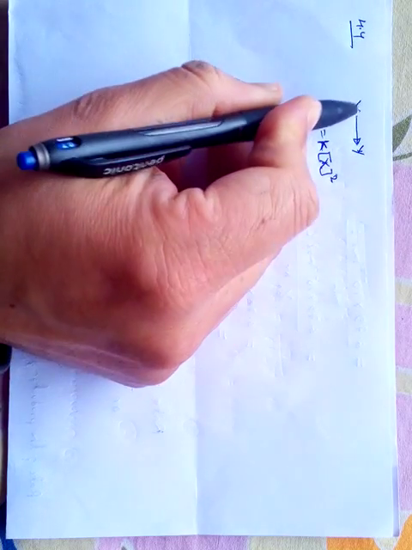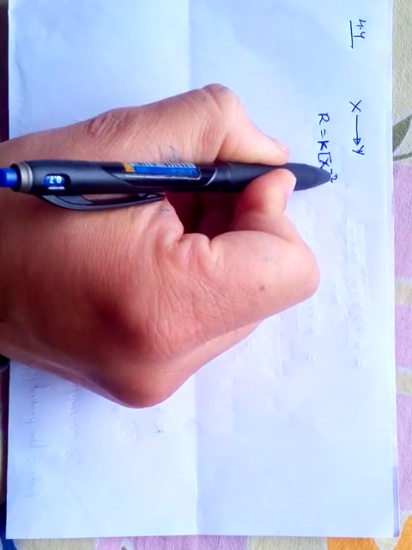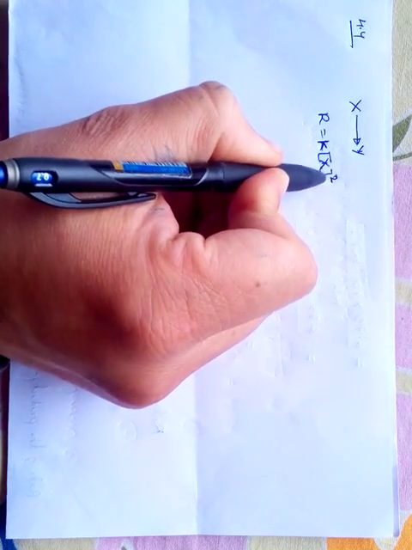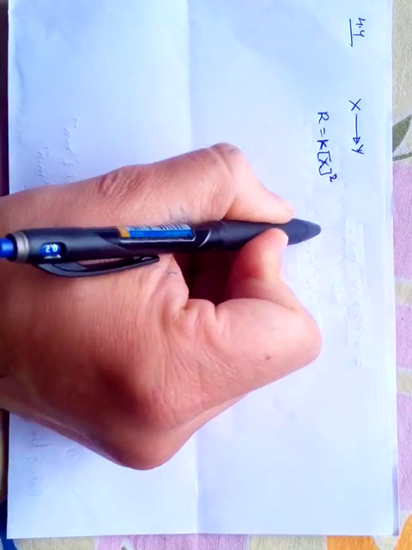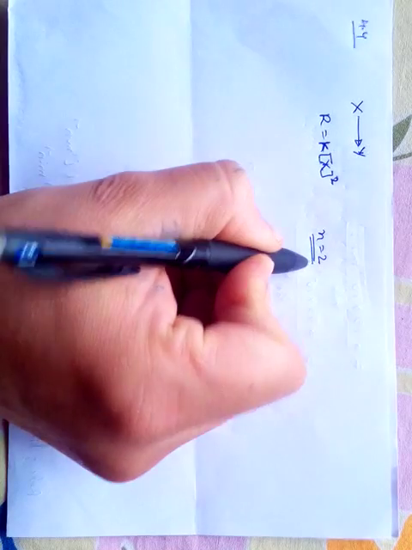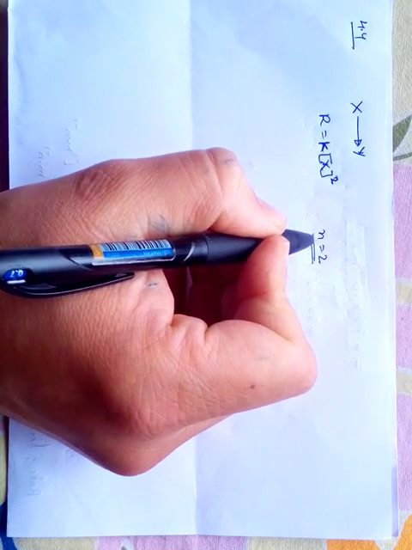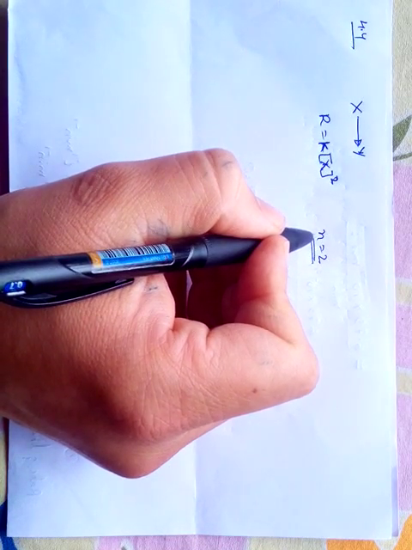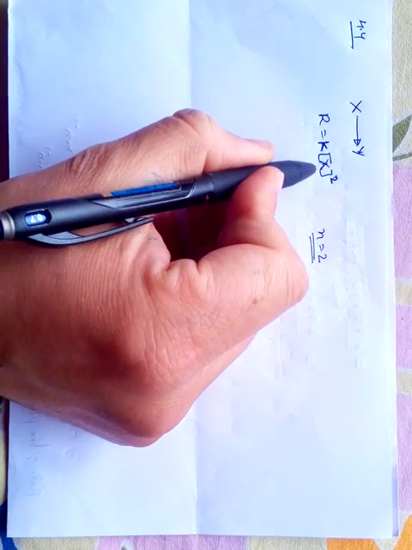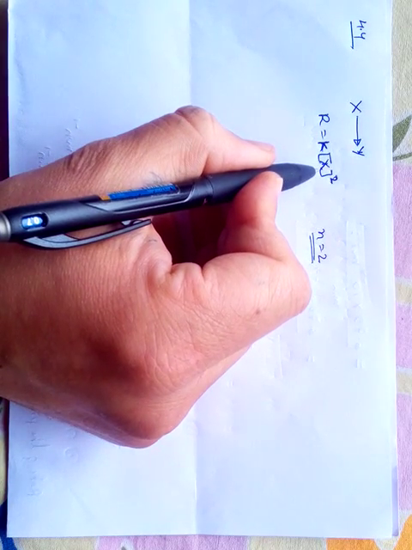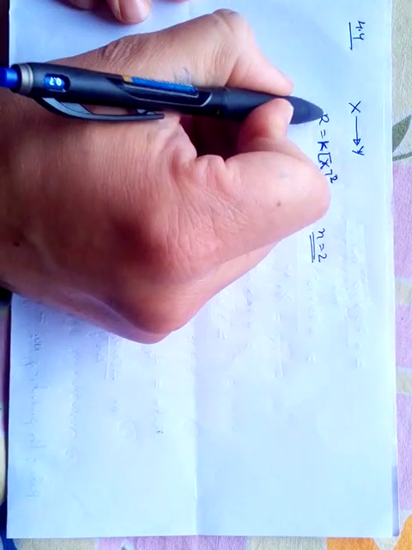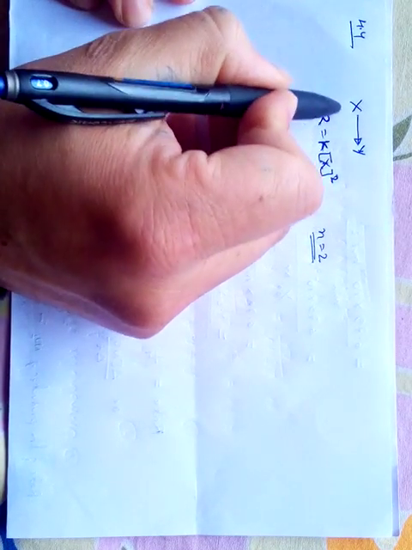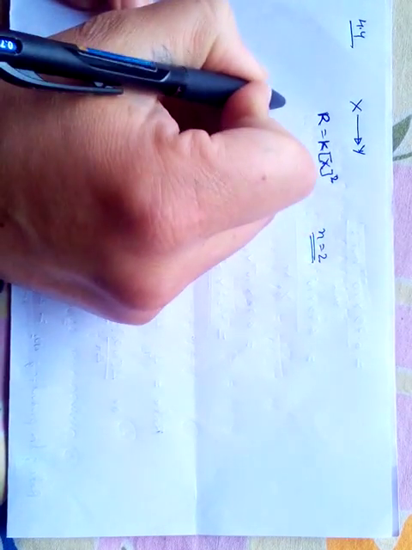Since only one reactant is there, the sum of the powers of the reactant is simply 2. So n equals 2, which is the order of the reaction. Now the question says, if the concentration of X is increased 3 times, how does it affect the rate of formation of Y?